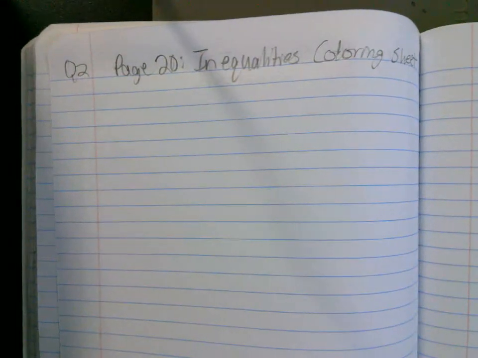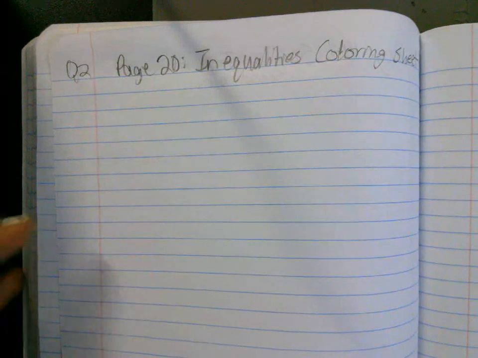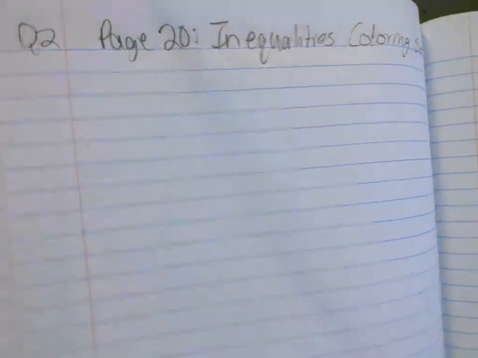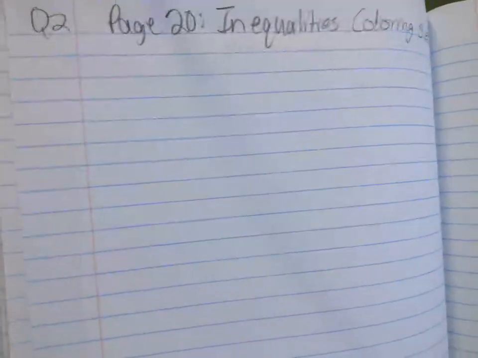The inequalities coloring sheet. Okay, and today, our last concept before we take our test is functions. So page 21 is going to be functions.